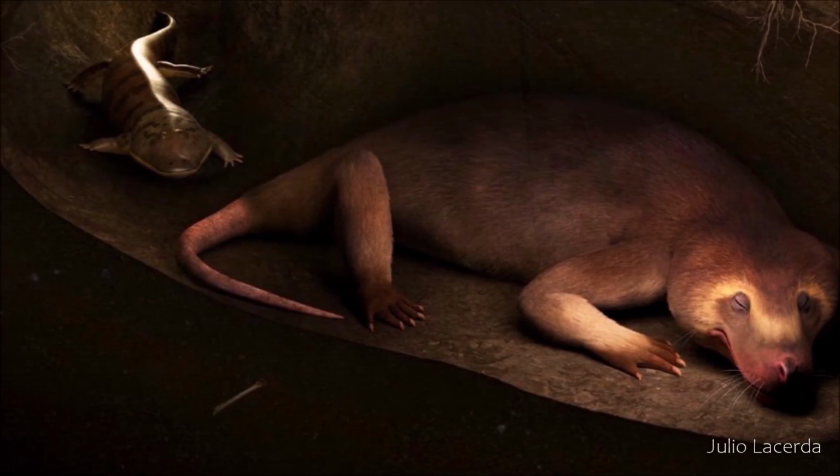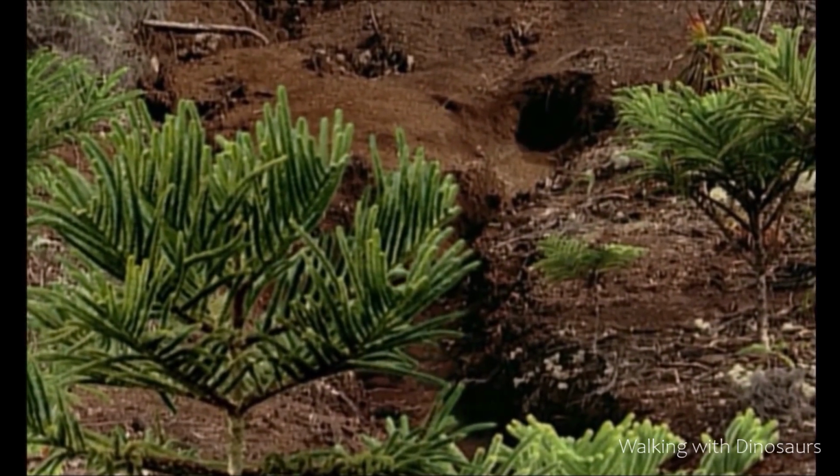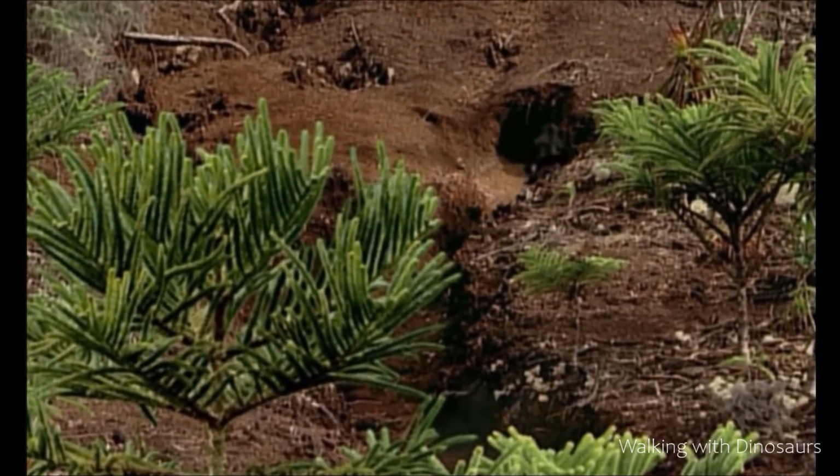activity levels. Its limbs were held almost under its body, as in mammals, and this further supports the suggestion that it was an active animal, capable of running.